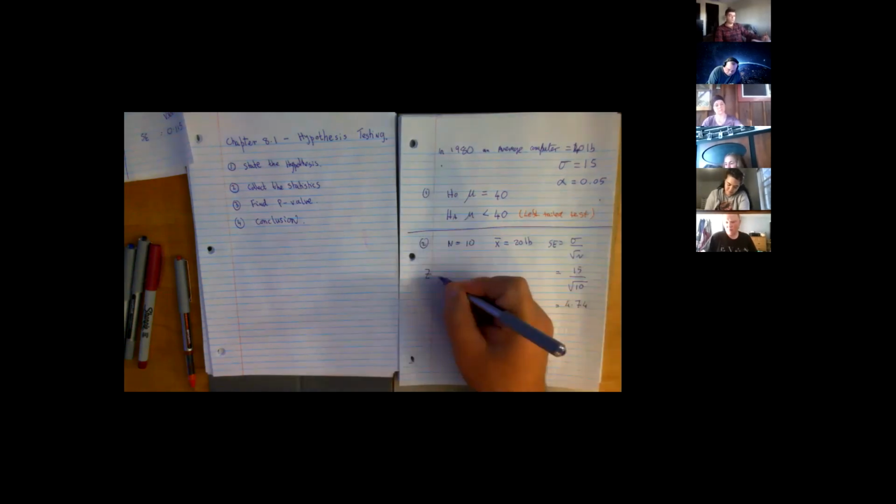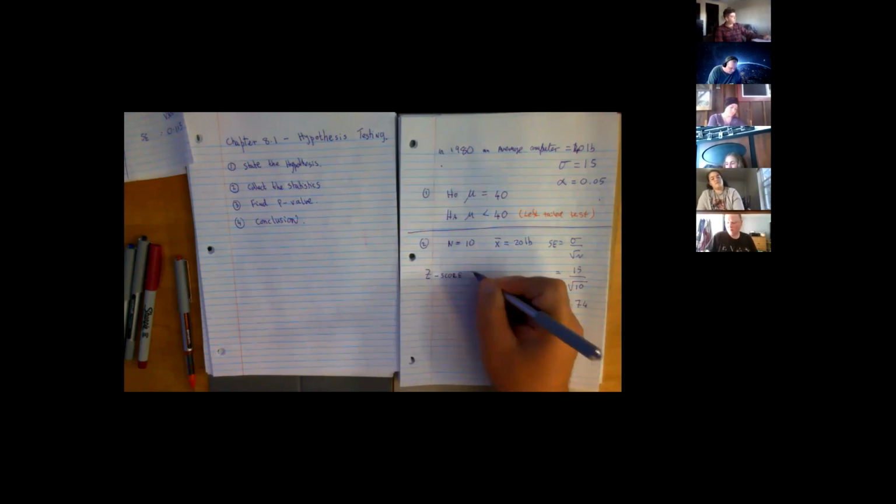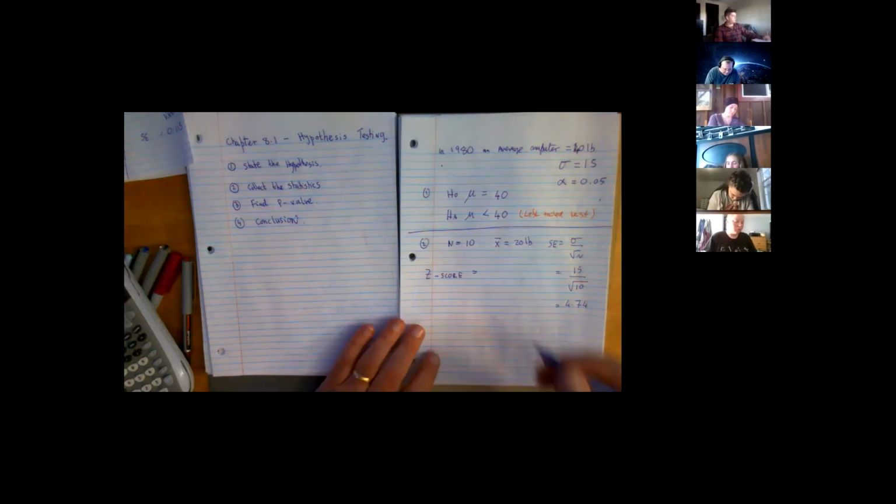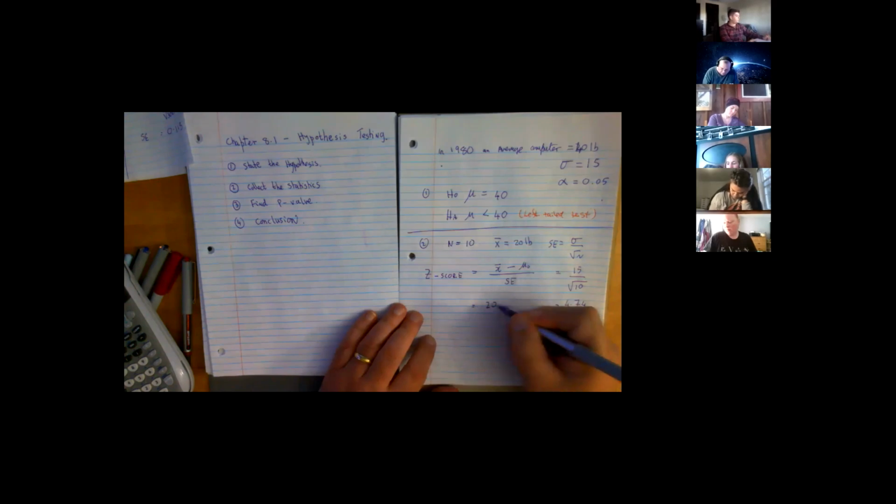And so all of that was so that we could find the z-score. You can just call it Z if you like. I did last time, but its full name is the z-score. And the z-score is made up of the sample, take away mu naught, divided by the standard error. The sample in this case was £20.